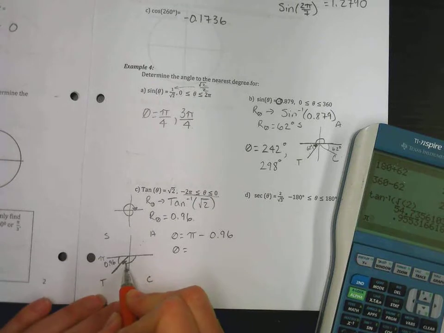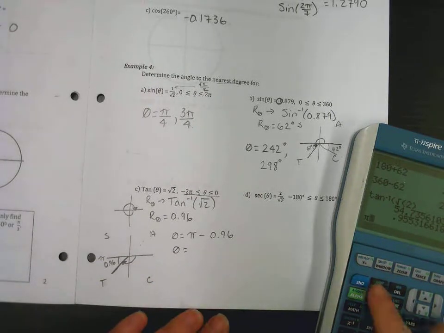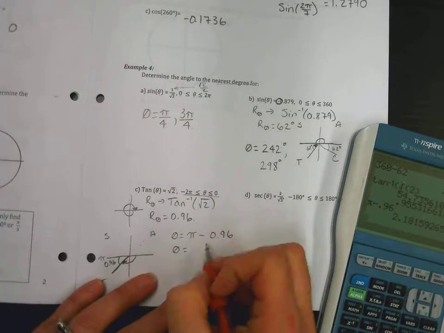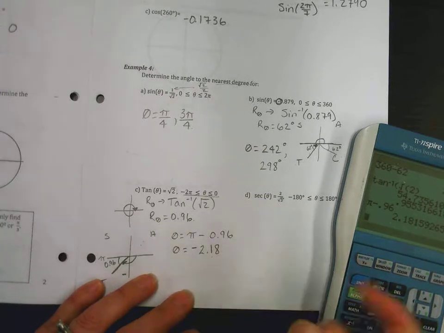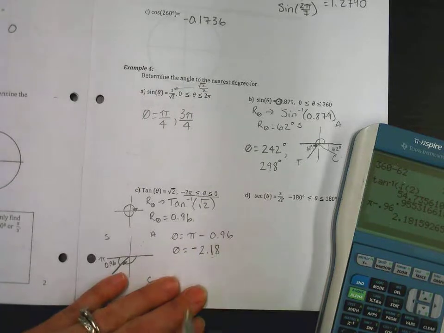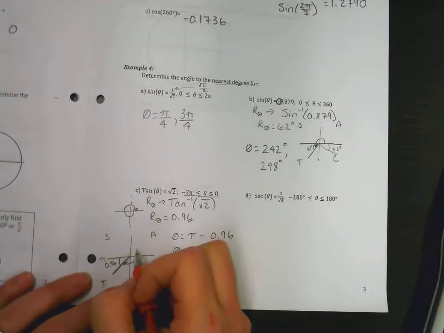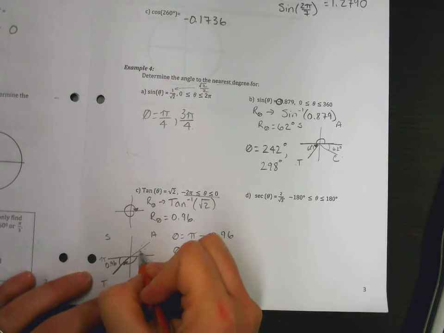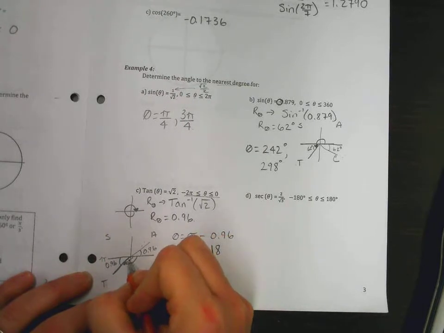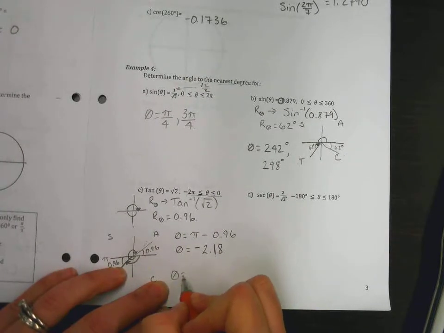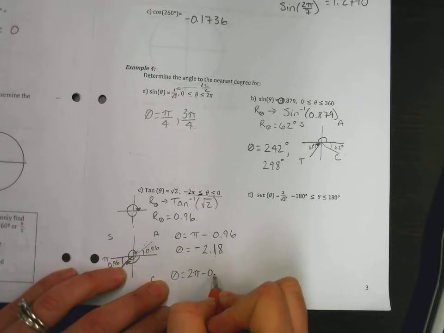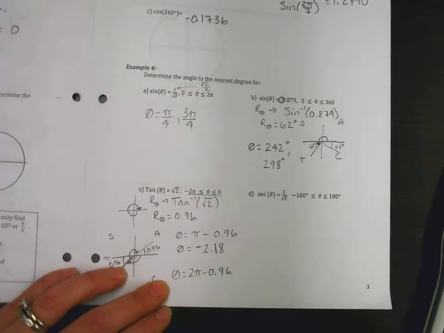But because I'm rotating in this direction, I know my angle needs to be negative. So my first angle should be negative 2.18. And then my other rotation is going to fall in here. Reference angle is 0.96. This rotation I should be taking 2 pi and subtracting 0.96.